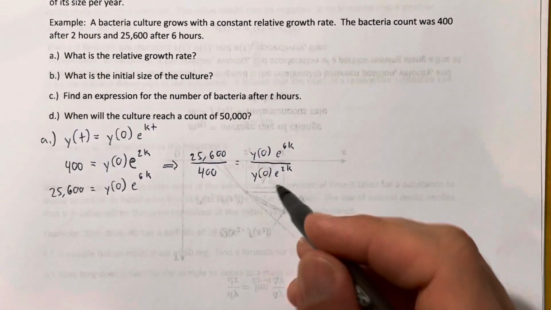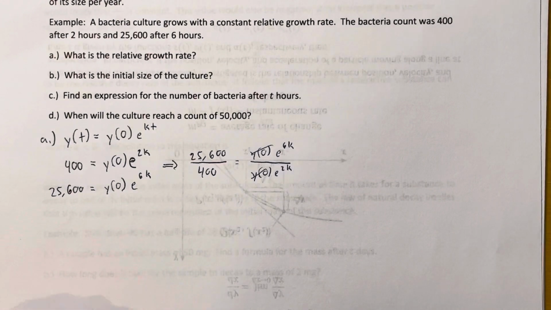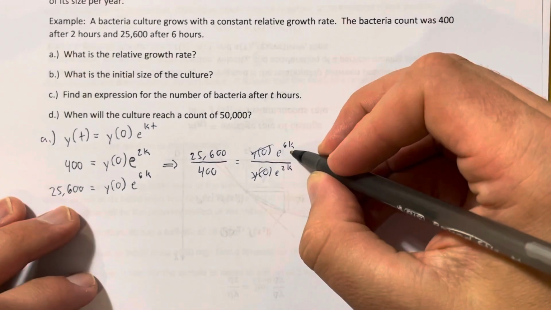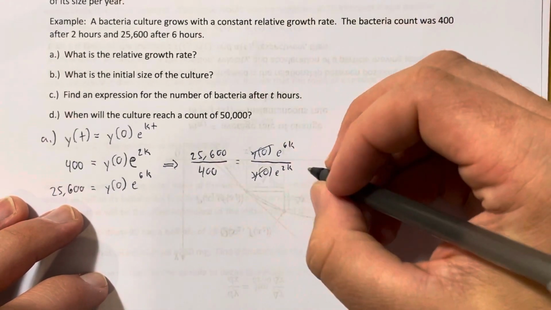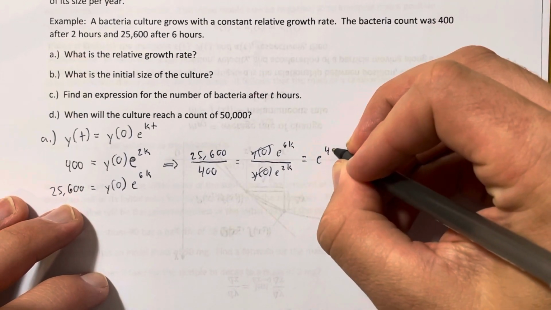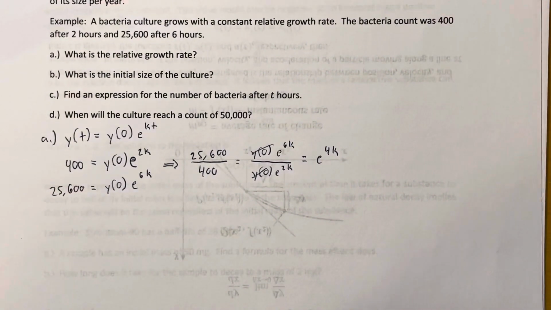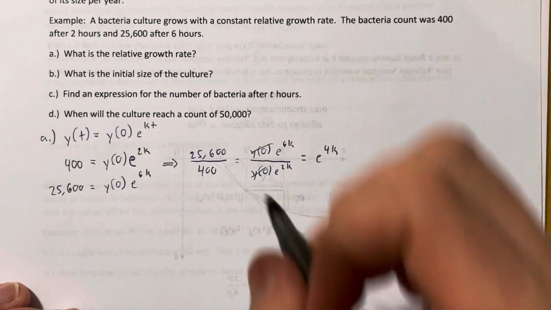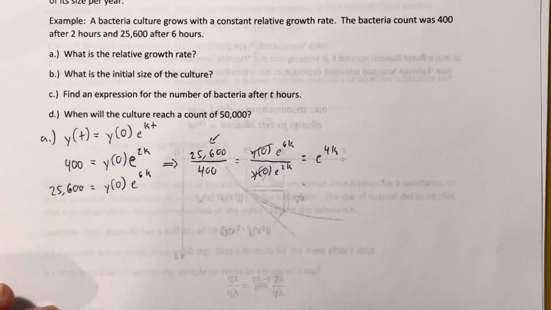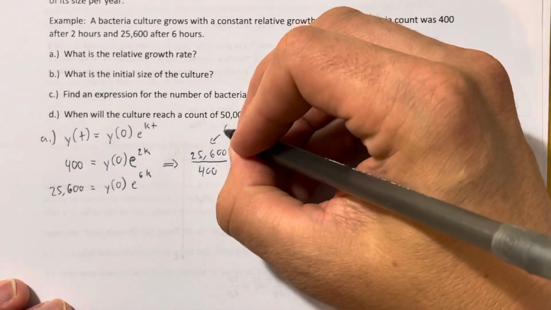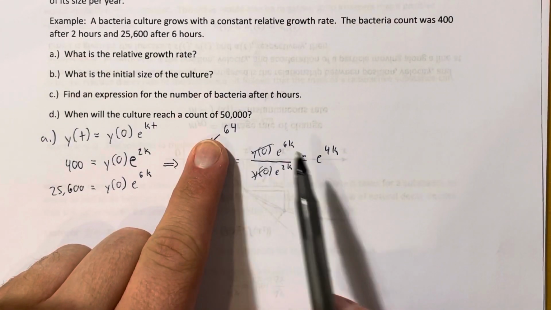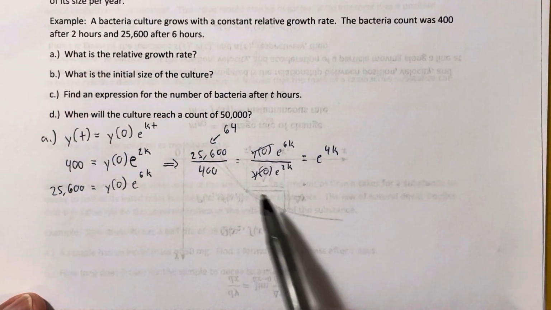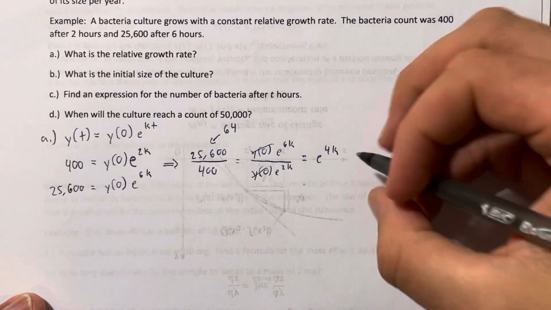My reasoning for doing that is because now the y of zeros cancel out and I don't have to deal with that second unknown anymore. On top of that, these exponential functions simplify. I just subtract their exponents to get e to the 4k. Now this guy right here, if you do the division, comes out to a nice whole number. That's equal to 64. So what I have is 64 equals e to the 4k, and the goal here is to solve for k because that's my relative growth rate.